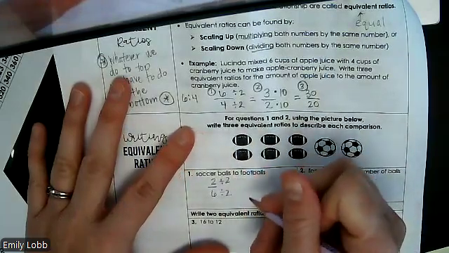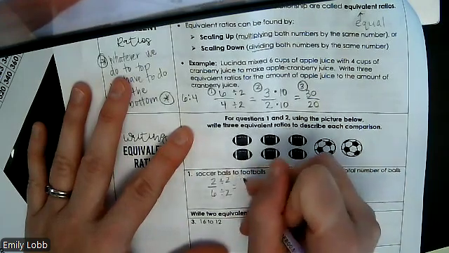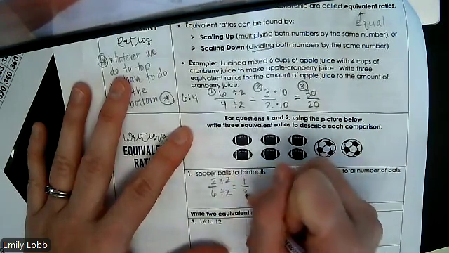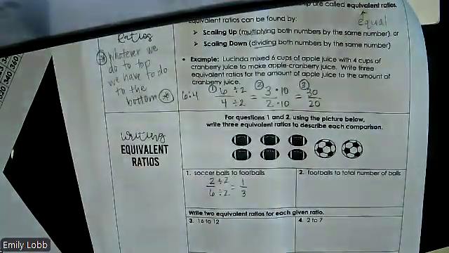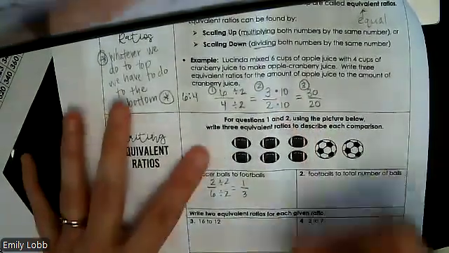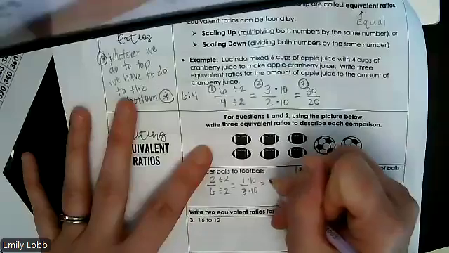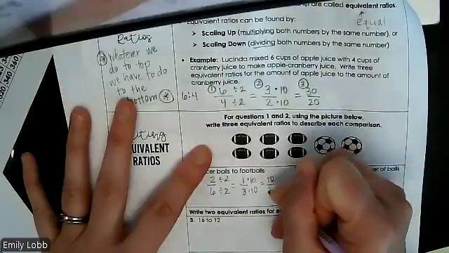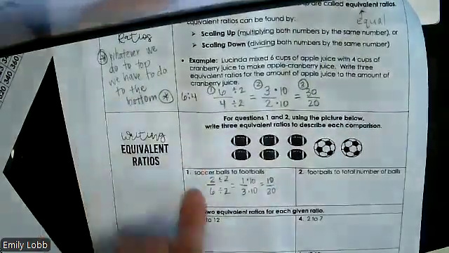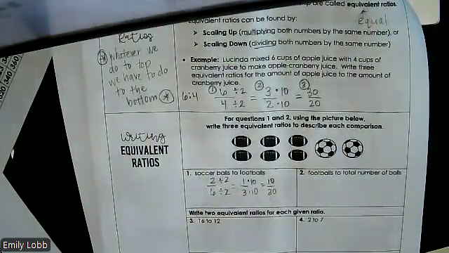Good. So 2 divided by 2 is 1. 6 divided by 2 is 3. Make sure you're showing that. Could we do the same thing we did here and multiply by something very easy? You all should know your tens, right? So this is 10 and 30. So we have 1, 2, and 3, all equivalent.